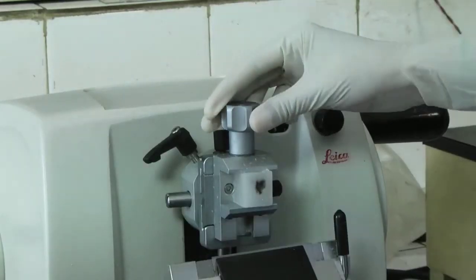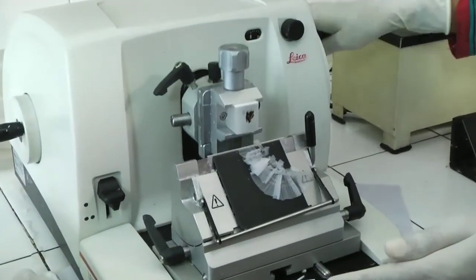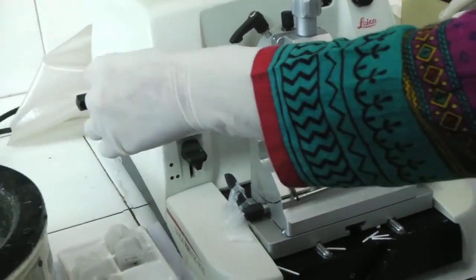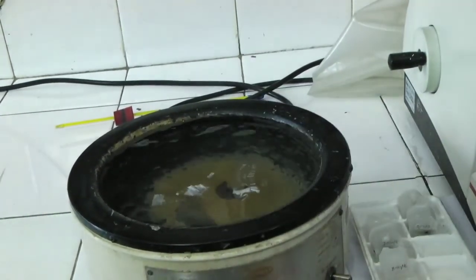After sharpening the microtome knife in the knife sharpener, each block of tissue is fitted in the microtome machine. Sections are cut at 4 to 5 micron thickness. Ribbons of good sections are selected, floated and flattened on lukewarm water in a water bath.